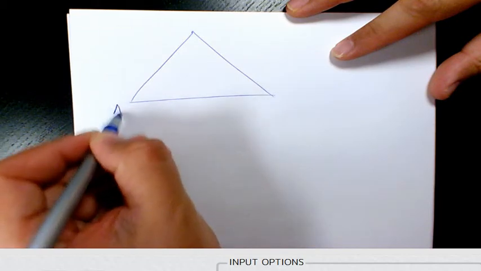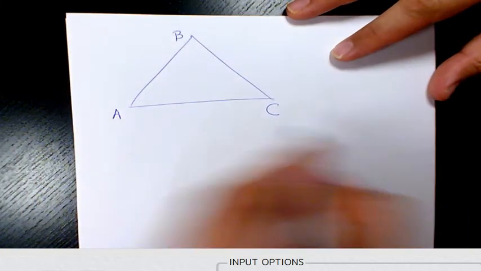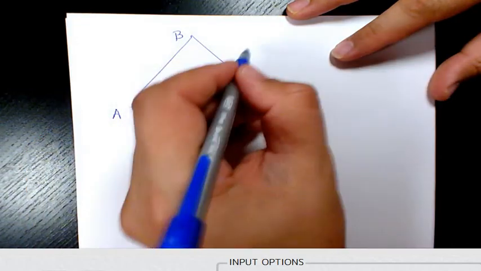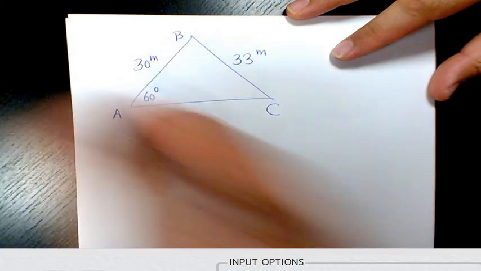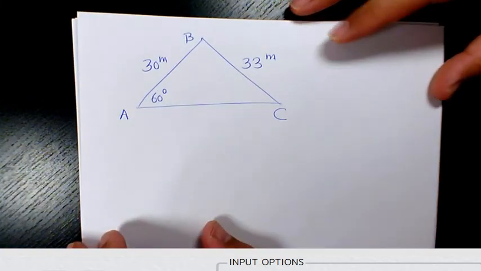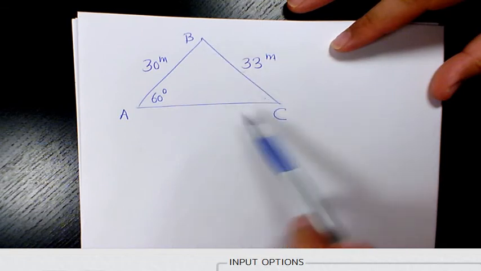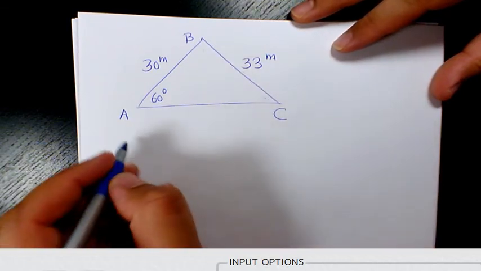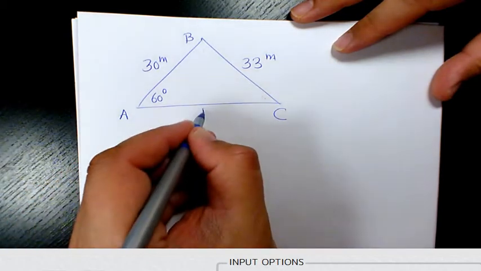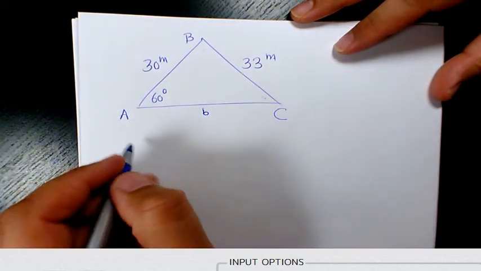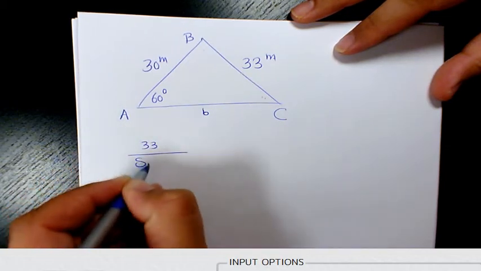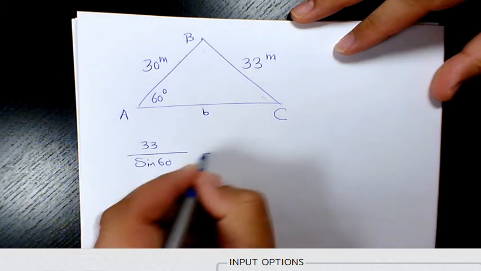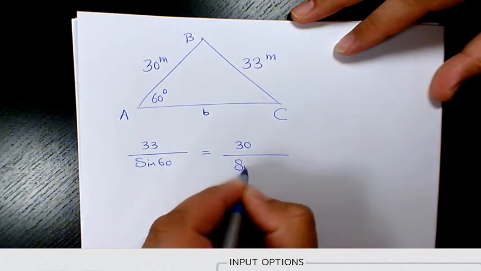Next example. A, B, C. 60 degrees, 33 meters, 30 meters. You have just this information. We want to find out these two angles and this side in here. So I'm gonna call this one lowercase b. I'm gonna say 33 over sine 60, which is opposite to 33, equals to 30 over sine C.